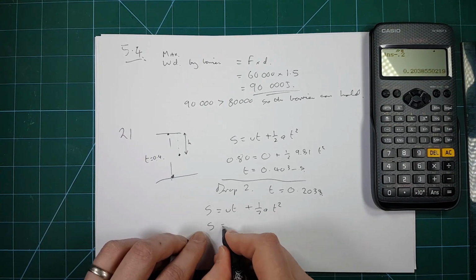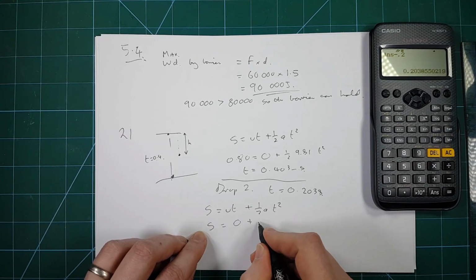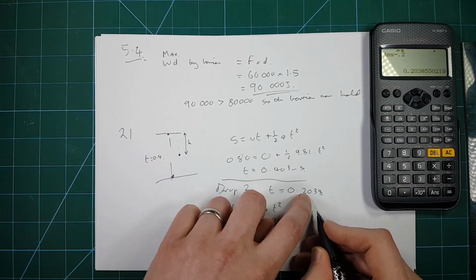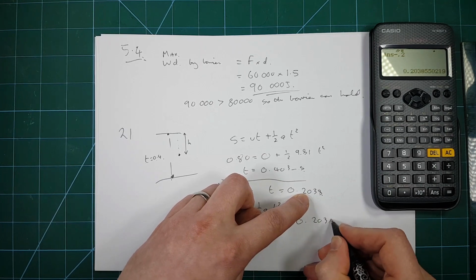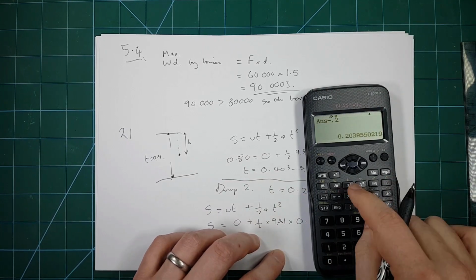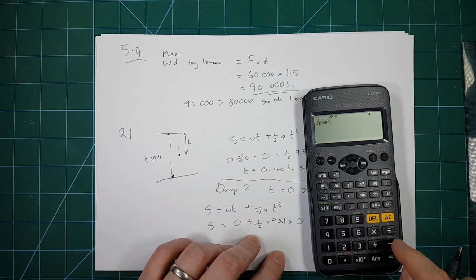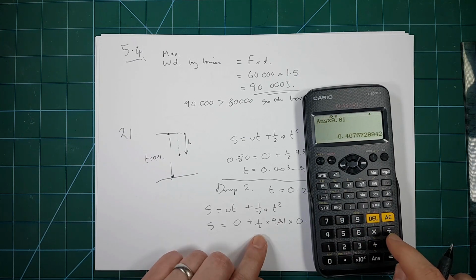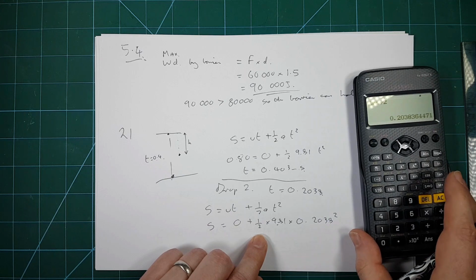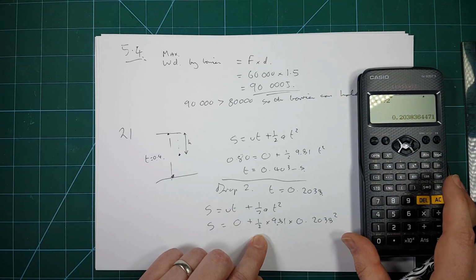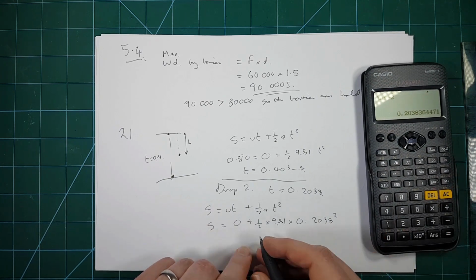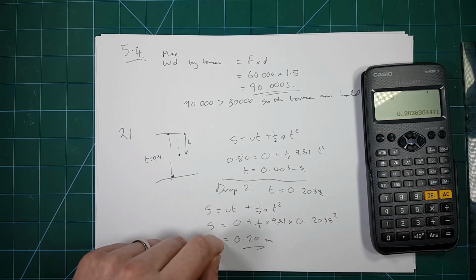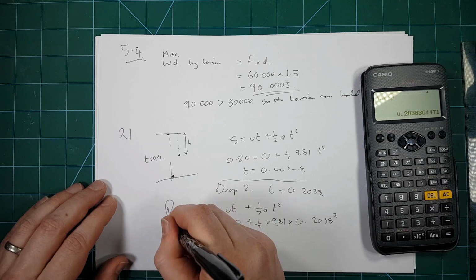So this time S is equal to that 0 again, plus a half times by 9.81 times by our new time, which is 0.2038 squared. So we square that times by 9.81 divided by 2, which gives us 0.2 meters, which is answer B.